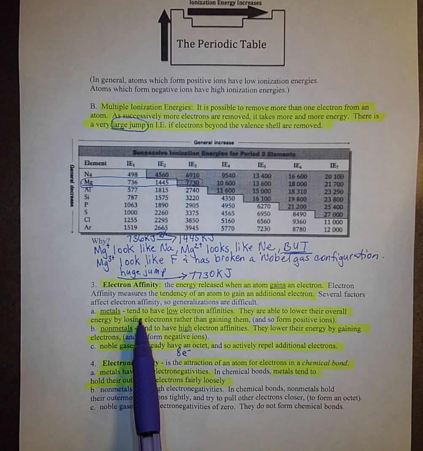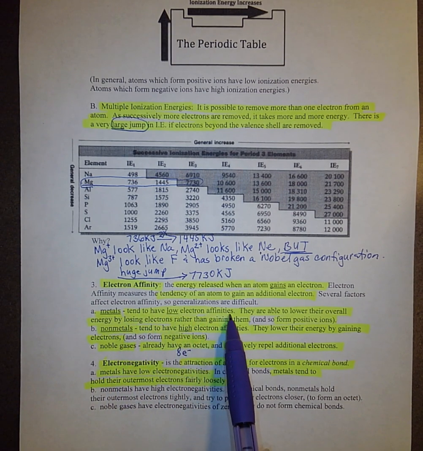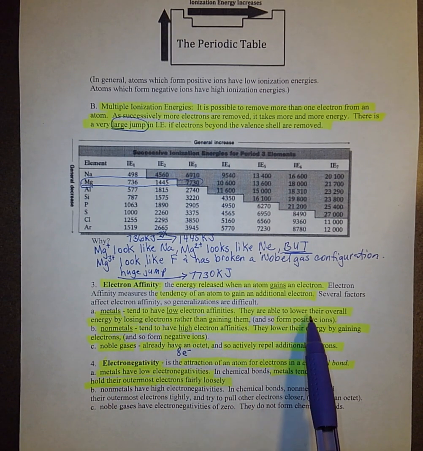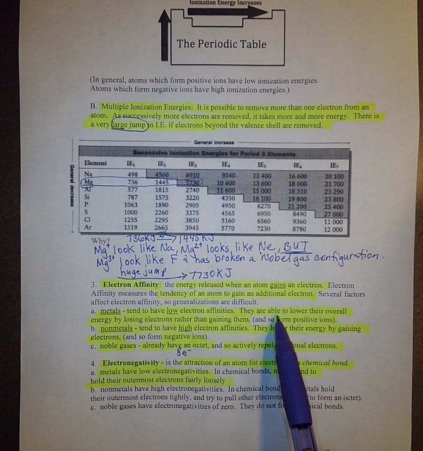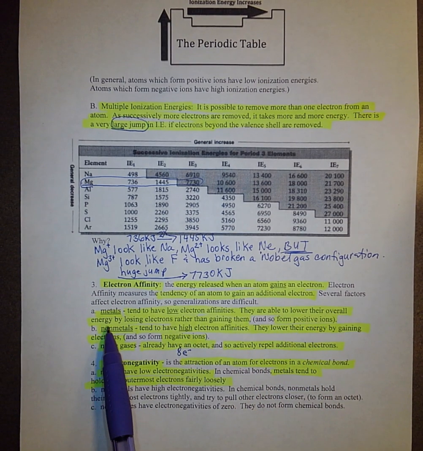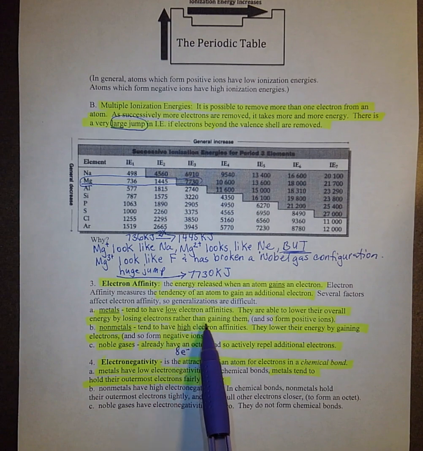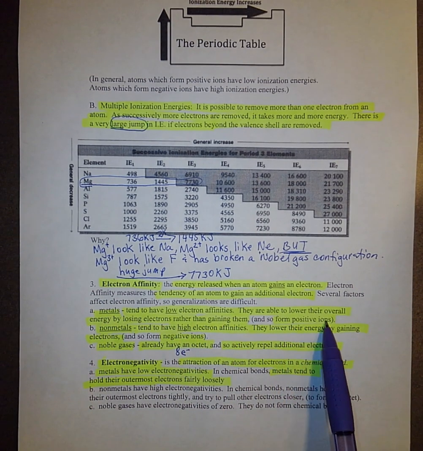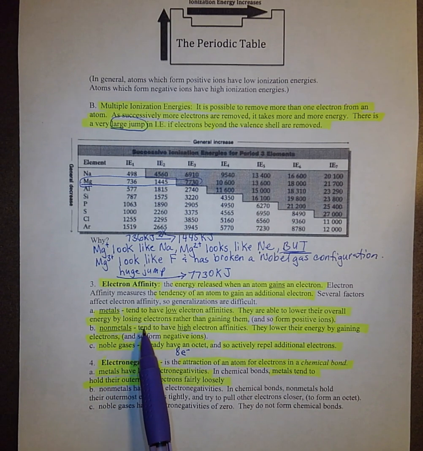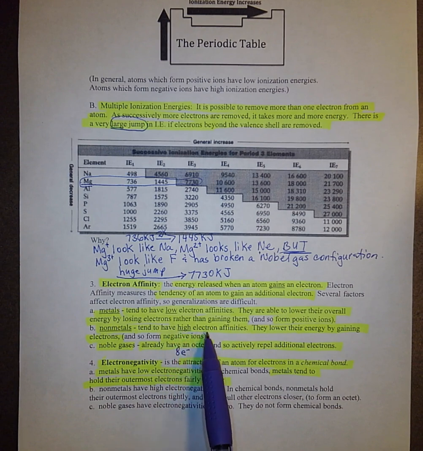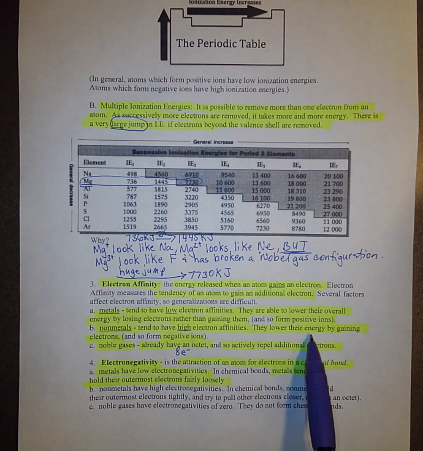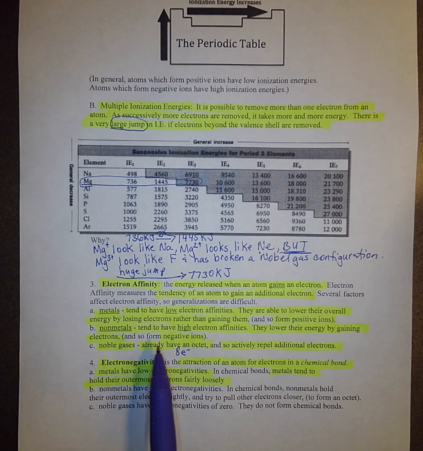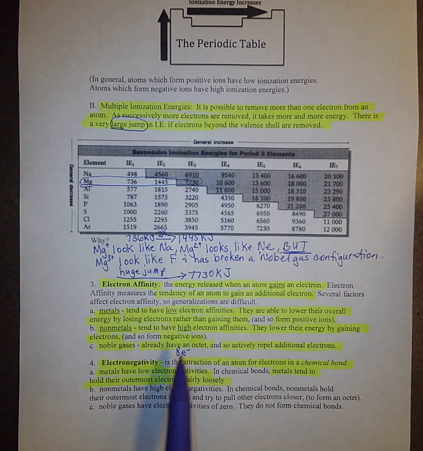So they tend to have low electron affinities, because they lower their overall energy by losing electrons rather than gaining them. That's why metals usually form positive ions. Nonmetals are the ones that gain electrons, so they tend to have high electron affinities. They lower their energy by gaining electrons, and that's why they form negative ions.